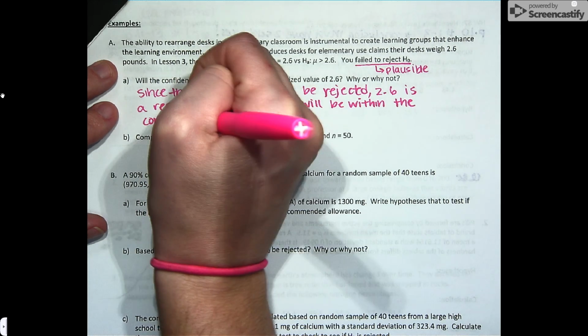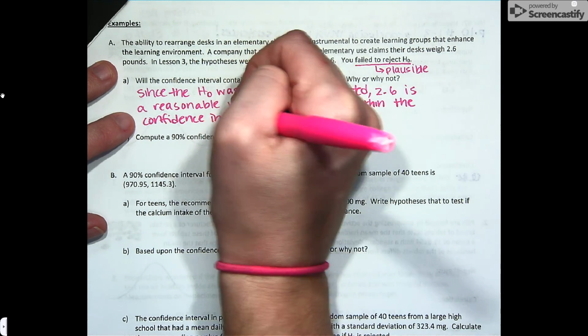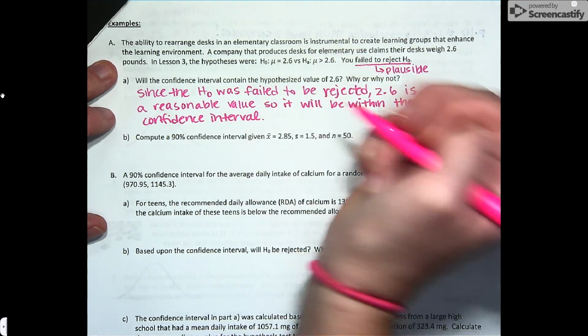Remember, if it's a reasonable value, that's exactly what a confidence interval is showing you: all the plausible values for the population.